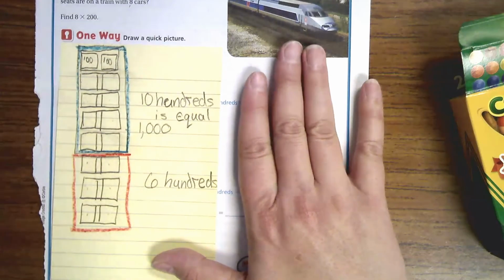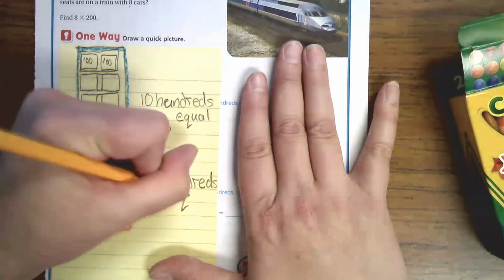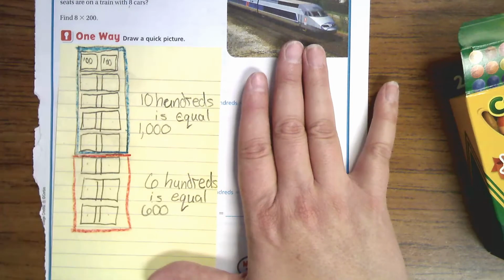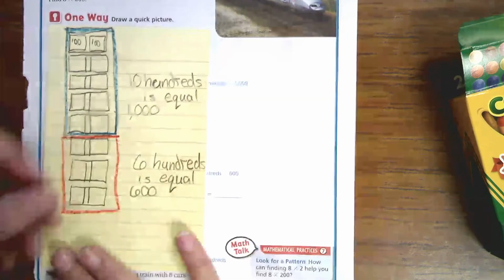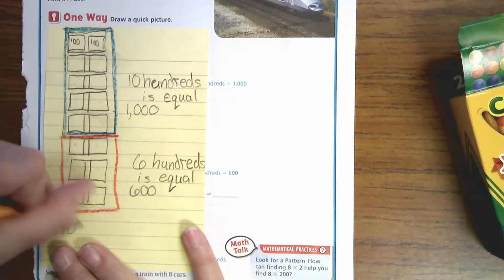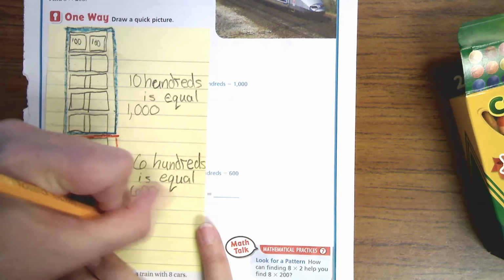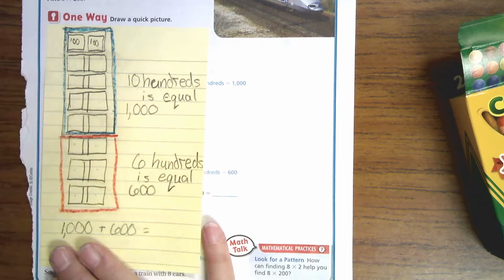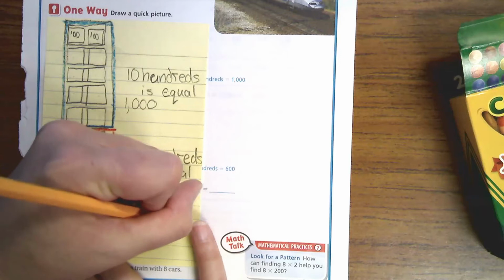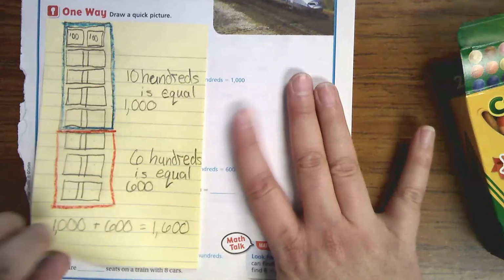Well, 6 hundreds is equal to 600. That means that I can take 1,000 plus 600 and add it together, which gives me 1,600.